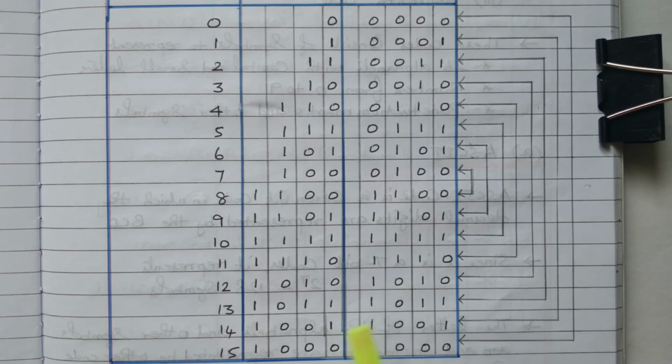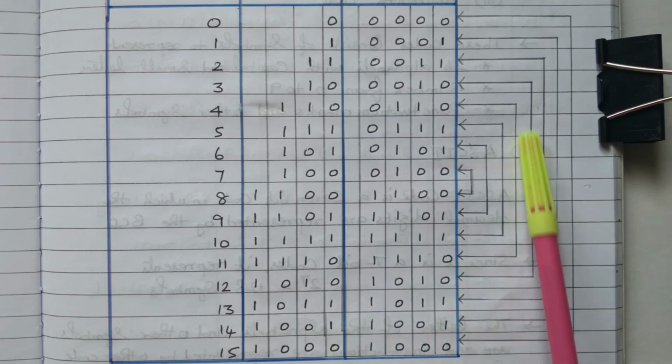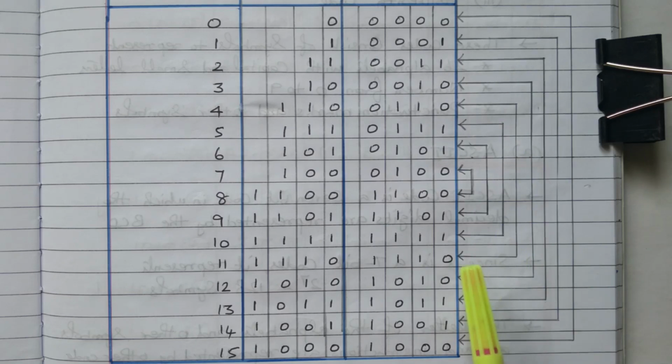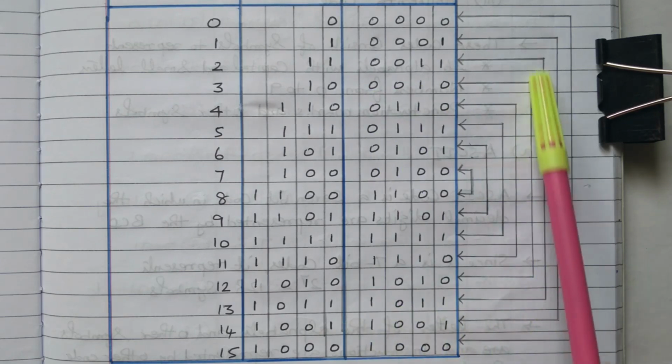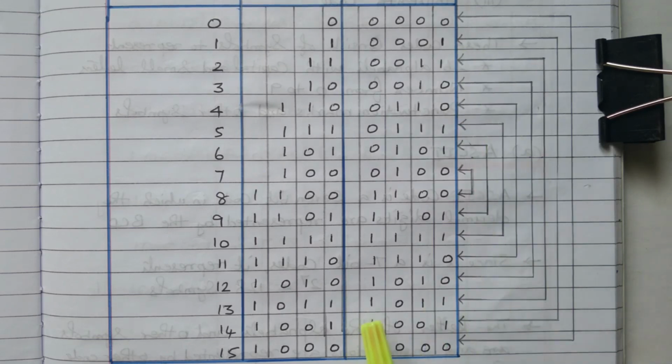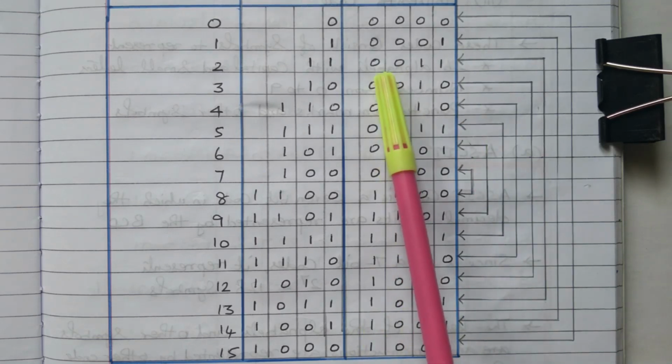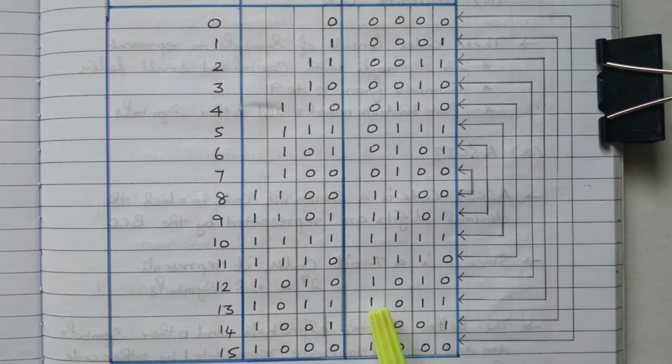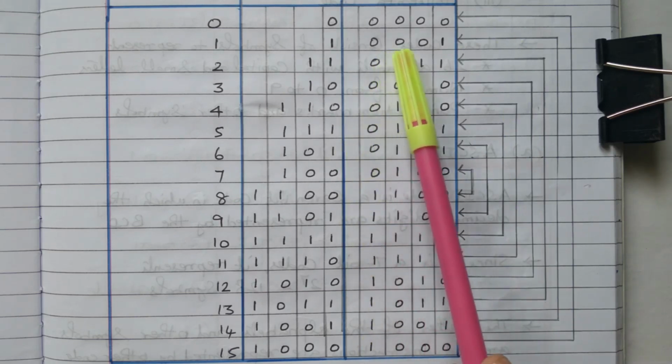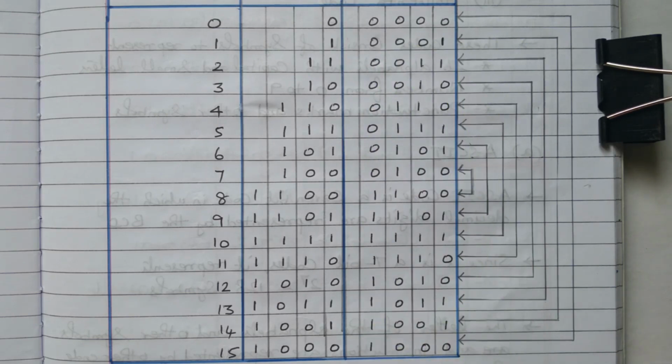Then 12 and 3. 12 is 1010, 3 is 0010, only one change. Then 13 and 2. 13 is 1011, 2 is 0011, only one change. Then 14 and 1. 14 is 1001, 1 is 0001, only one change.